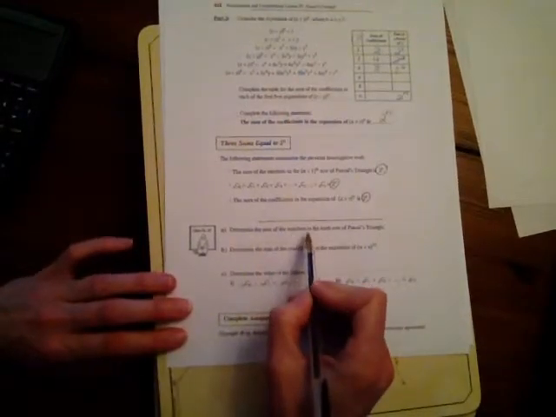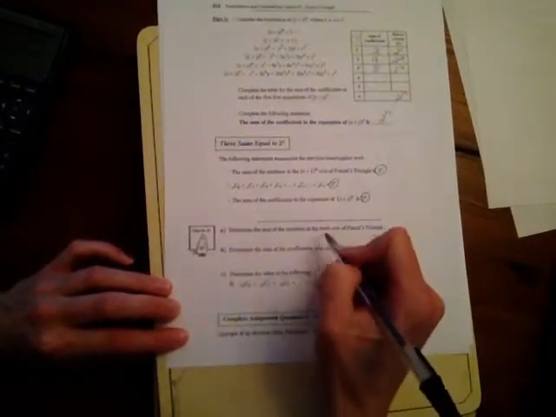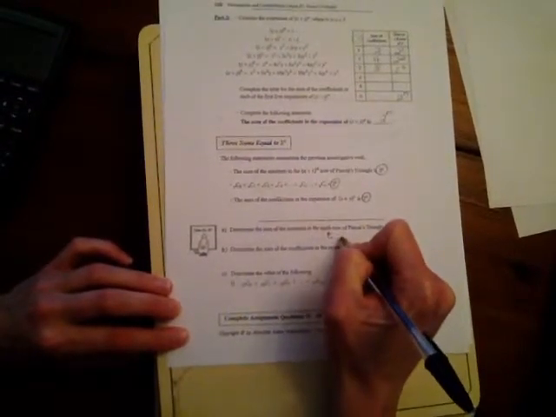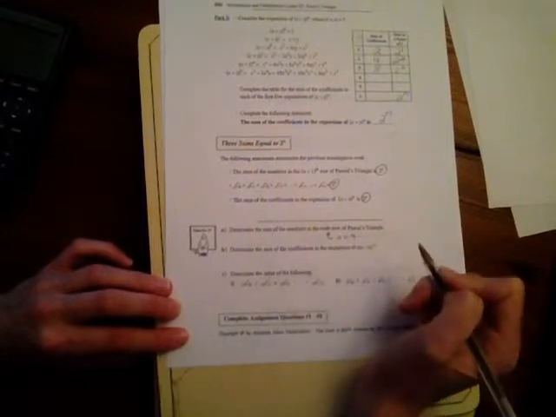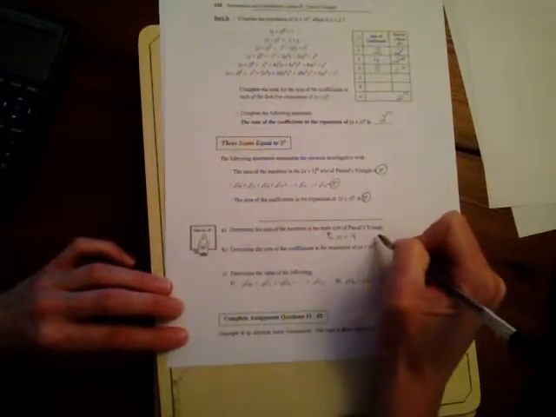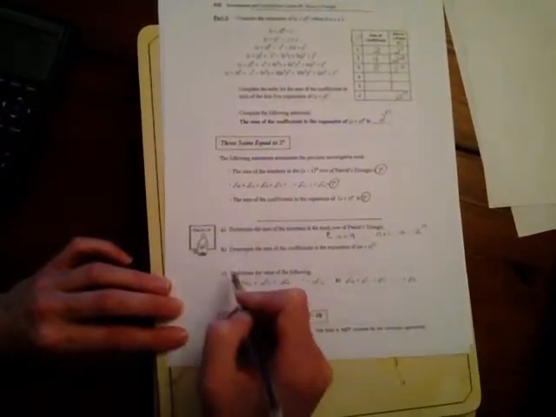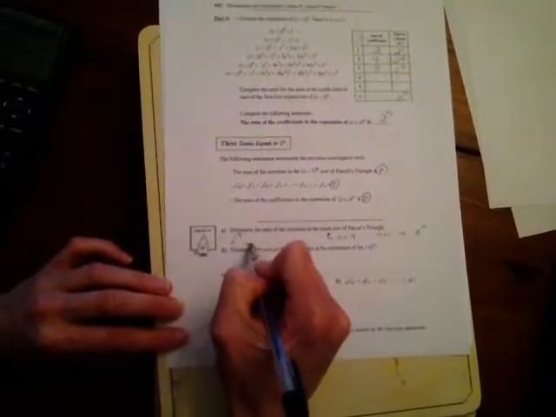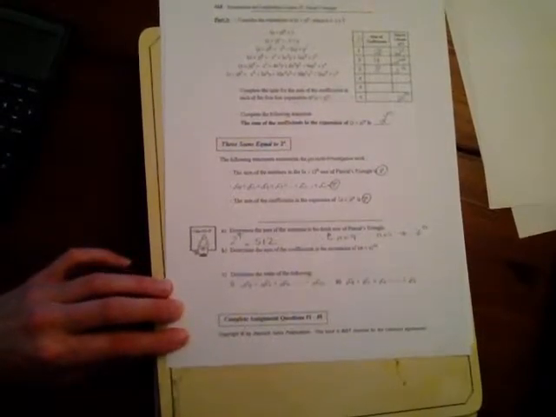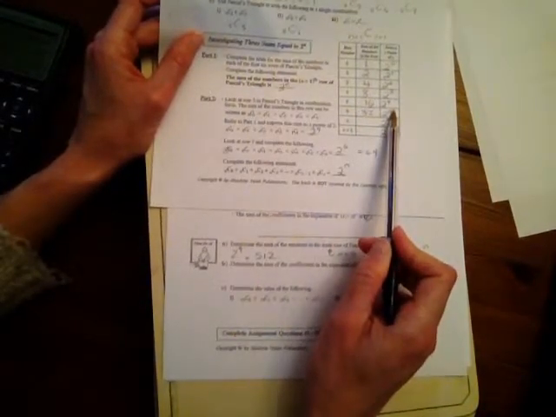So let's determine the sum of the numbers in the 10th row. Well, if we're in the 10th row, that means we have n equal to 9, because when we're in row n plus 1, we get 2 to the power of n. So 2 to the power of 9 equals 512. I'll just go back here to show you one more time. Here, say our row number was 6, we had 2 to the power of 5. So if our row number is 10, that means we actually have 2 to the power of 9. It's always 1 less than the row number.